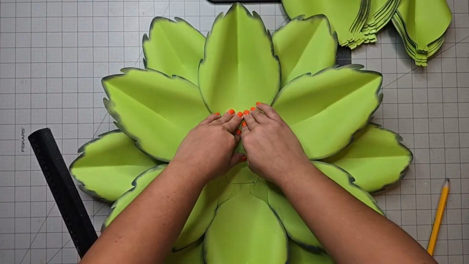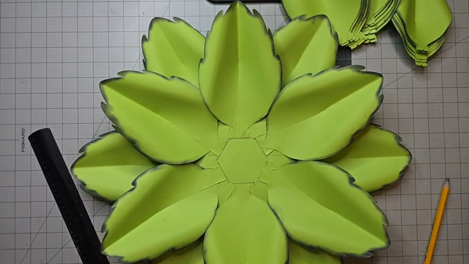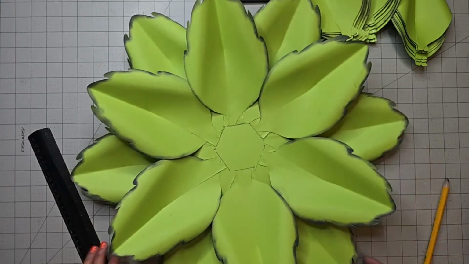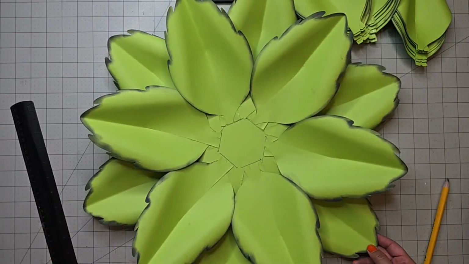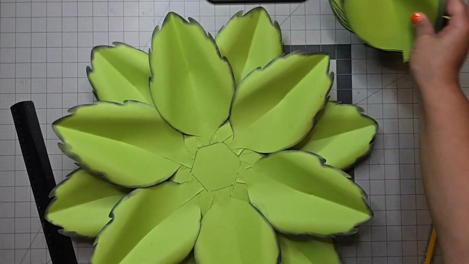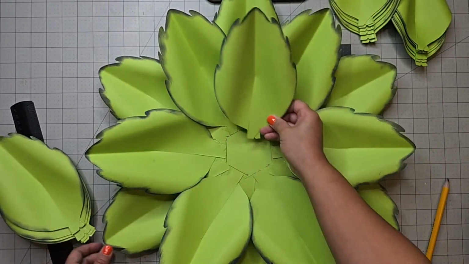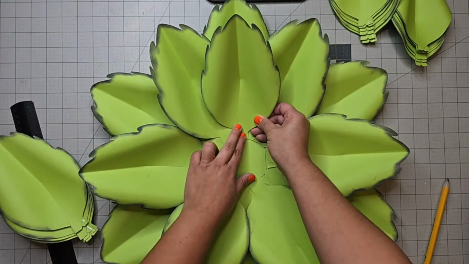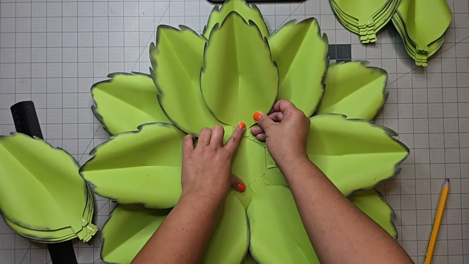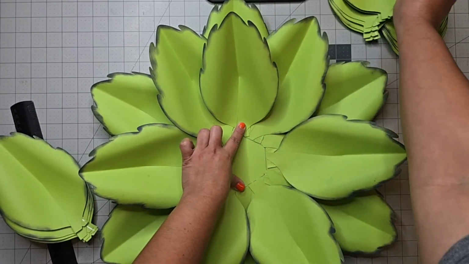Just like that. And you've completed your second layer of petals. Now I'm going to go in with my next layer, which is petal number 6.